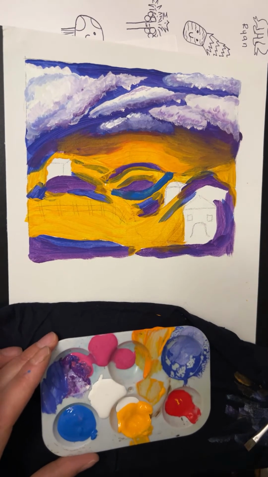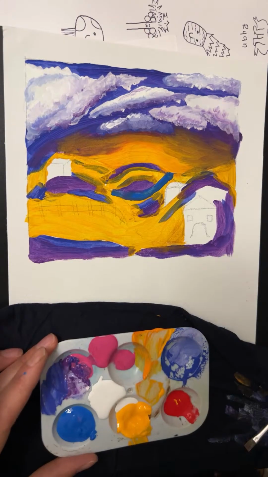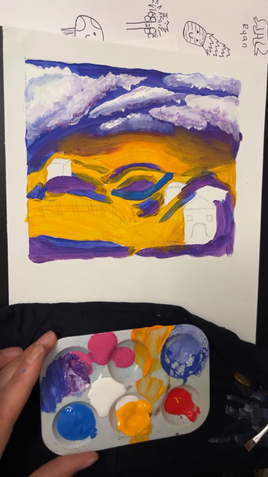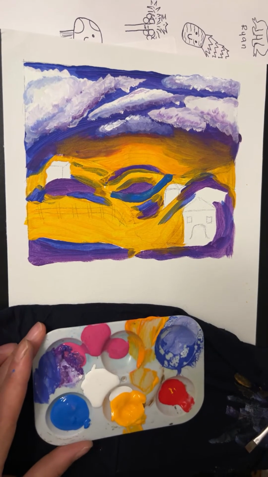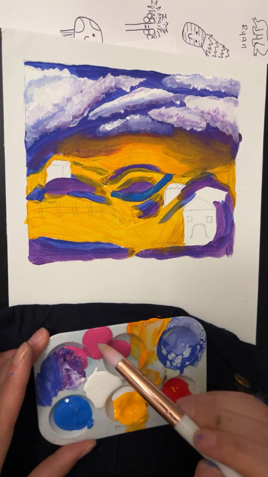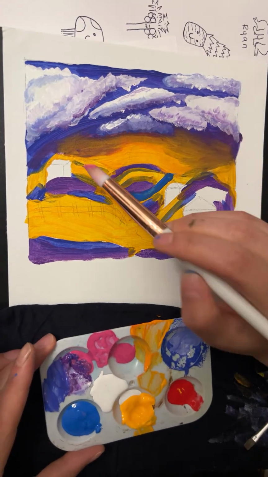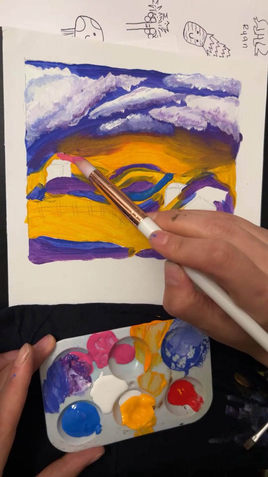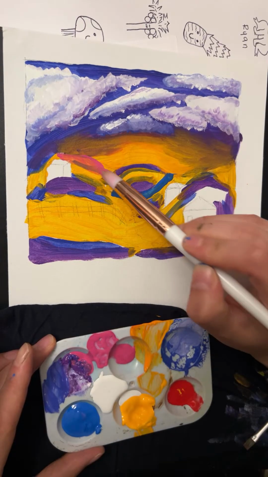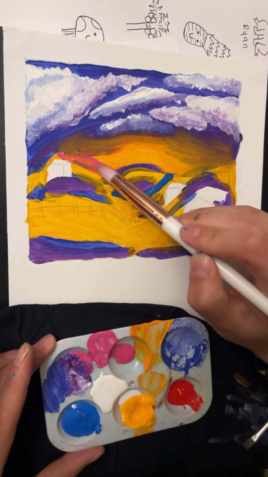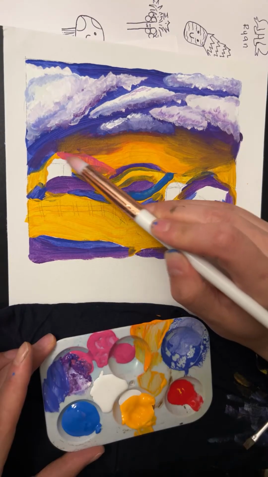And I will leave the sunset like that because now I want to focus on the mountains. And I'm debating what color to do. Let's try some of that pink that I put on my palette earlier. And let's define the mountain with that pink. And we're just playing around.